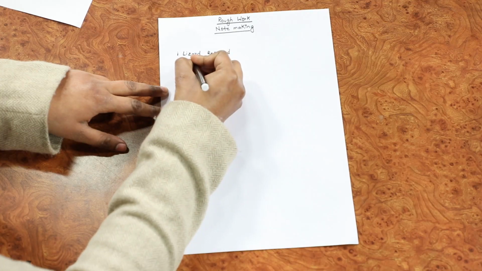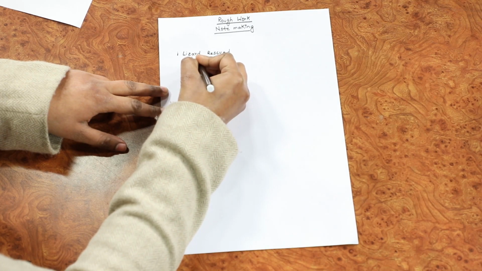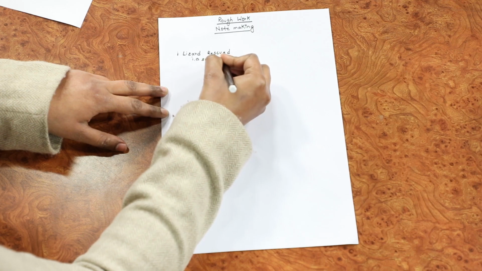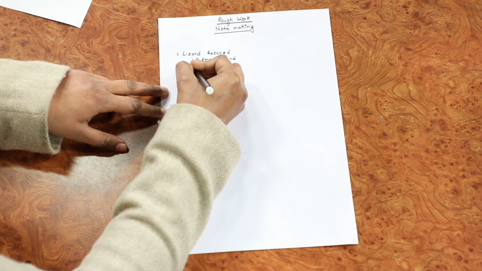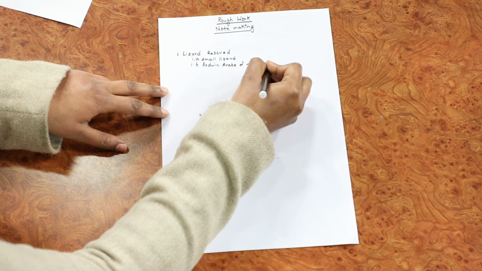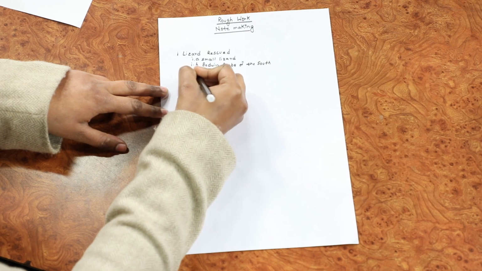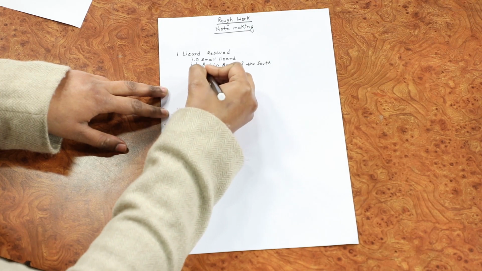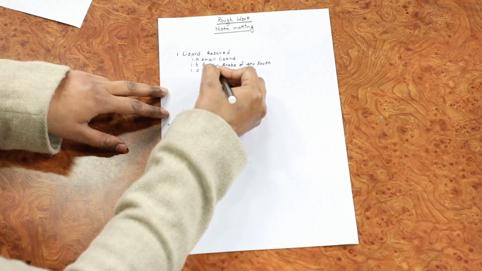Under this I can write a small lizard, from where? From Bedouin Arabs of South, ate from hand. The lizard ate from hand. Yes, sir. Okay.